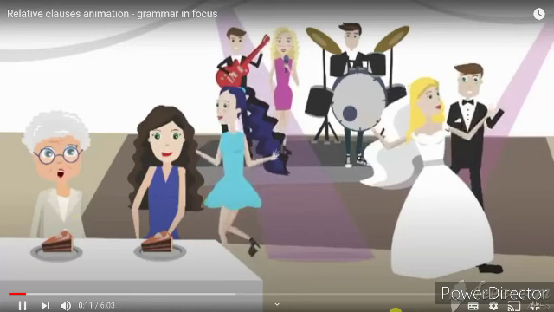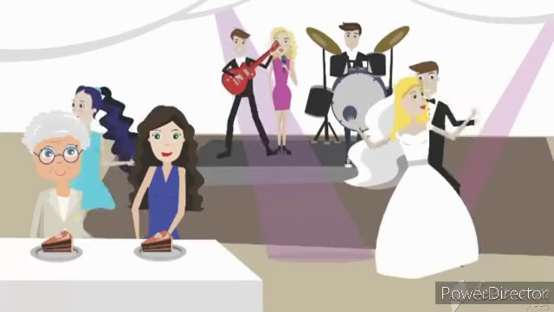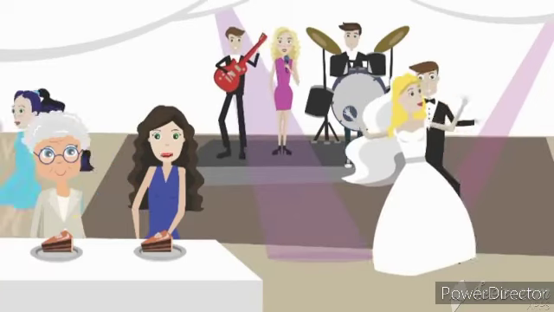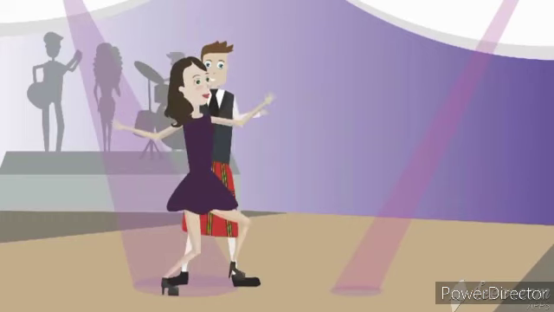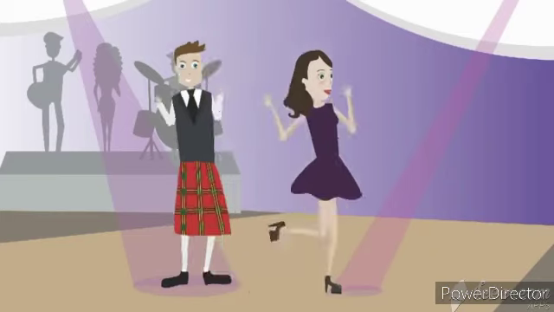Who's the young woman sitting over there? Do you mean the woman wearing a red dress? Yes, the one who's eating wedding cake. I don't think I know her. Oh, that's the bride's sister. Aha! Is she the sister that lives in Scotland? No, she lives in London. It's her brother who lives in Scotland.